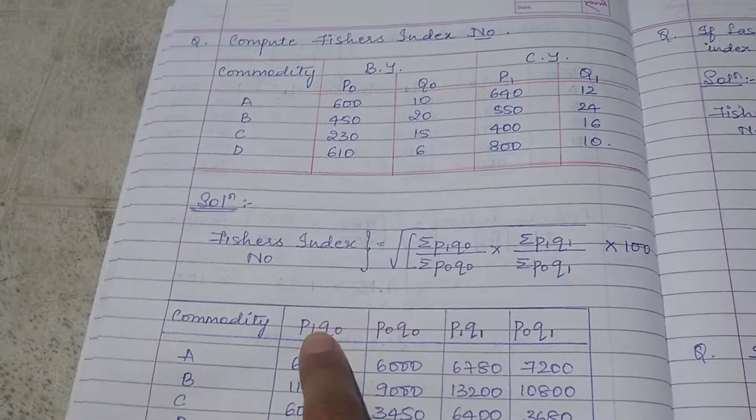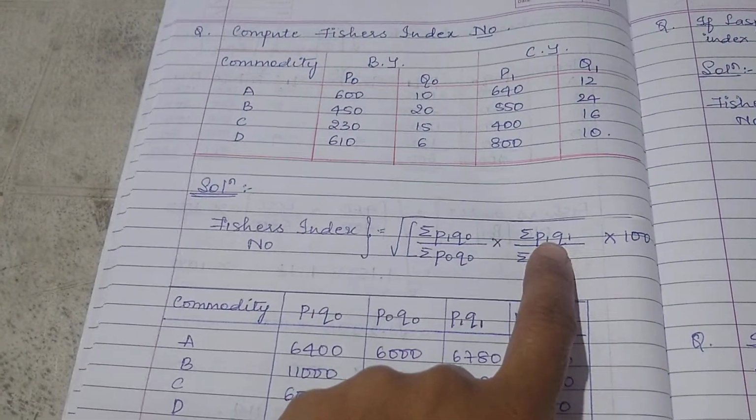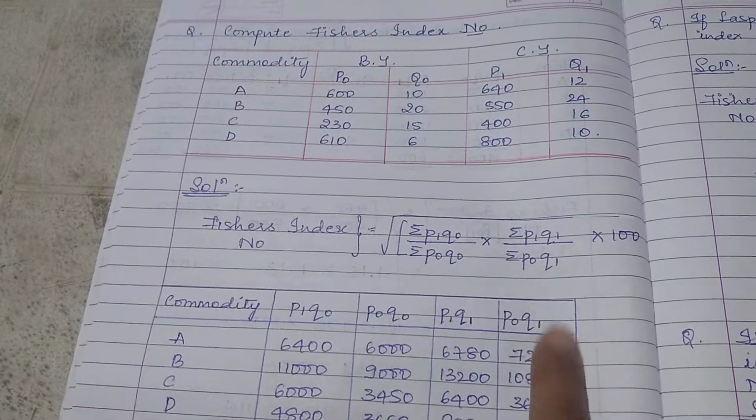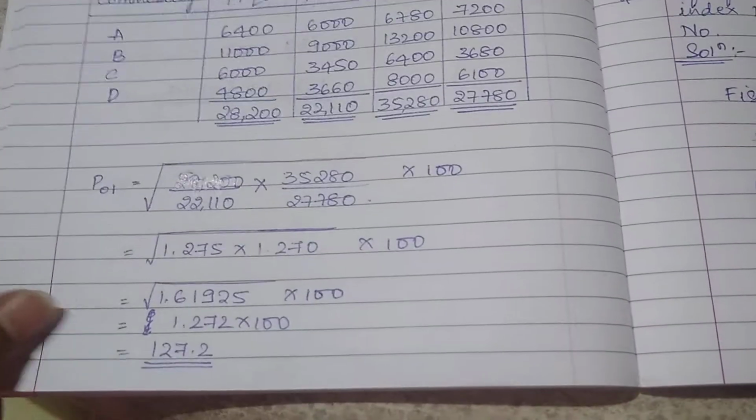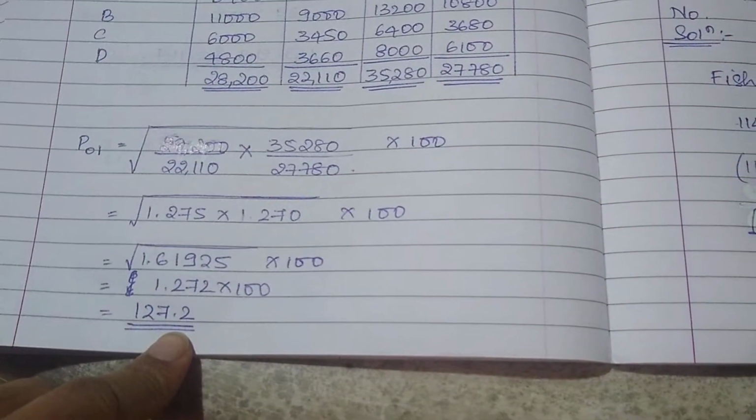So you will write P1 Q0, P0 Q0, P1 Q1, P0 Q1, and you will take the total of it. You will use the formula and you will have the answer.